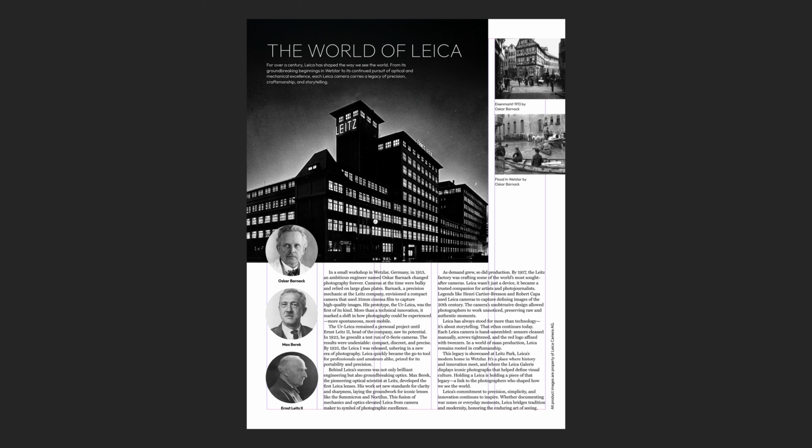And last, we have the original Leica camera. This is really the only pocket left. This area here is really hard to distinguish between the photo and the camera because it's black and white on black and white. To alleviate this, we have to create some space.